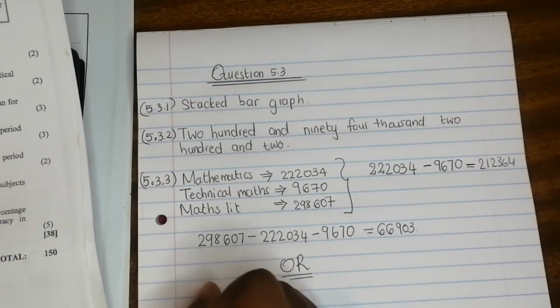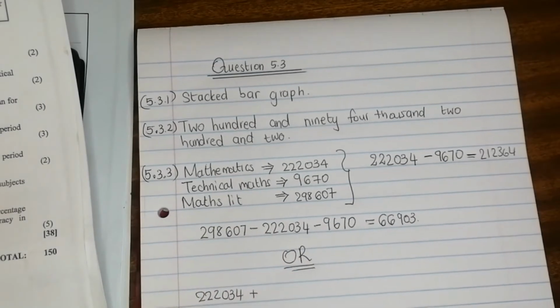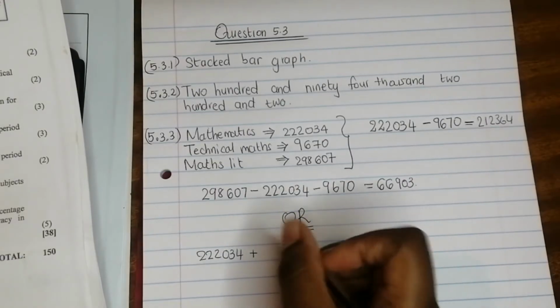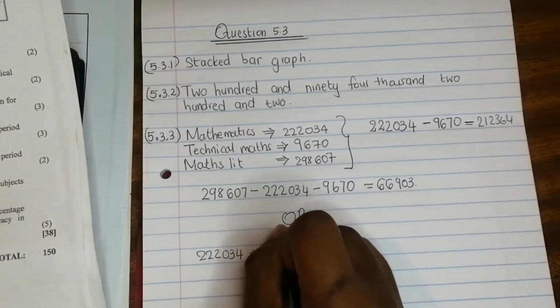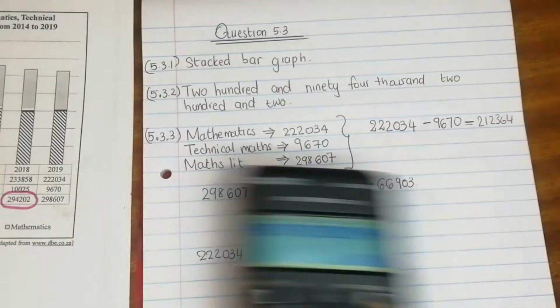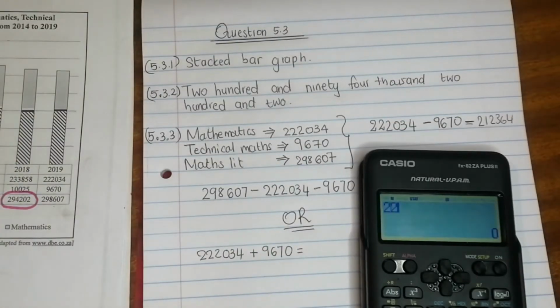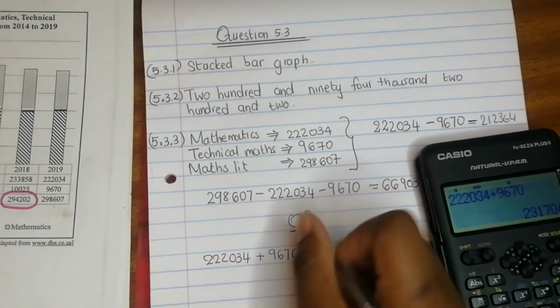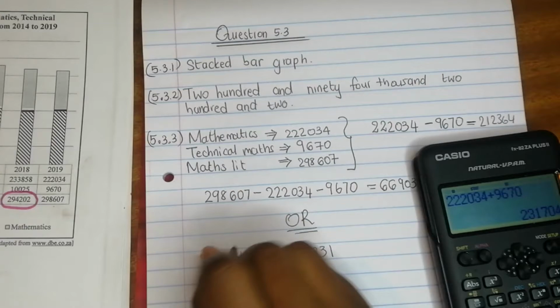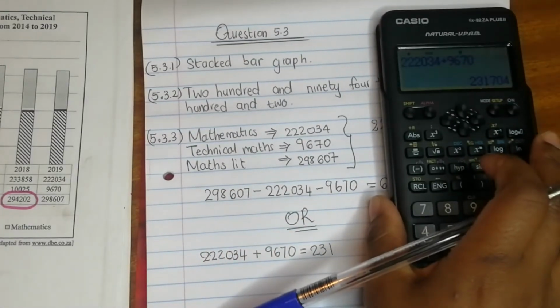So you're going to say 222,034 plus 9,670, right? And you get that value. So it's going to be 222,034 plus 9,670, which is 231,704.